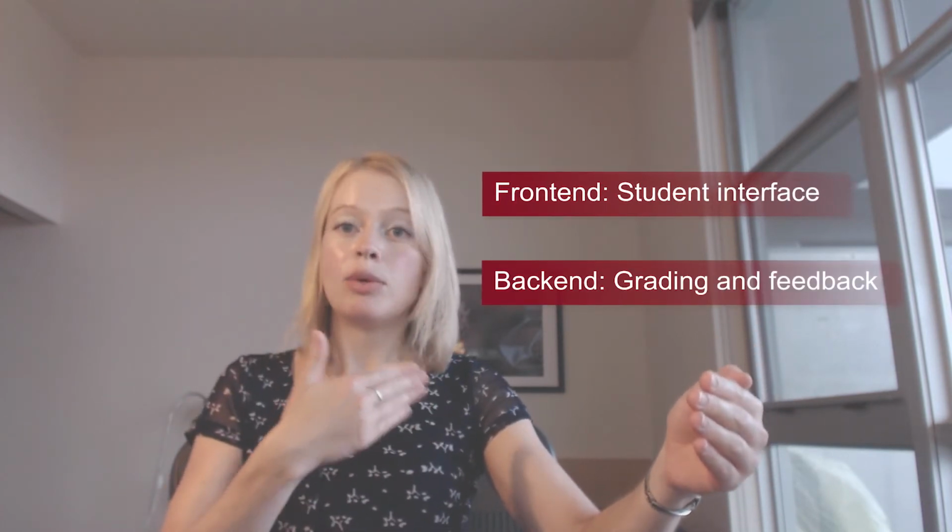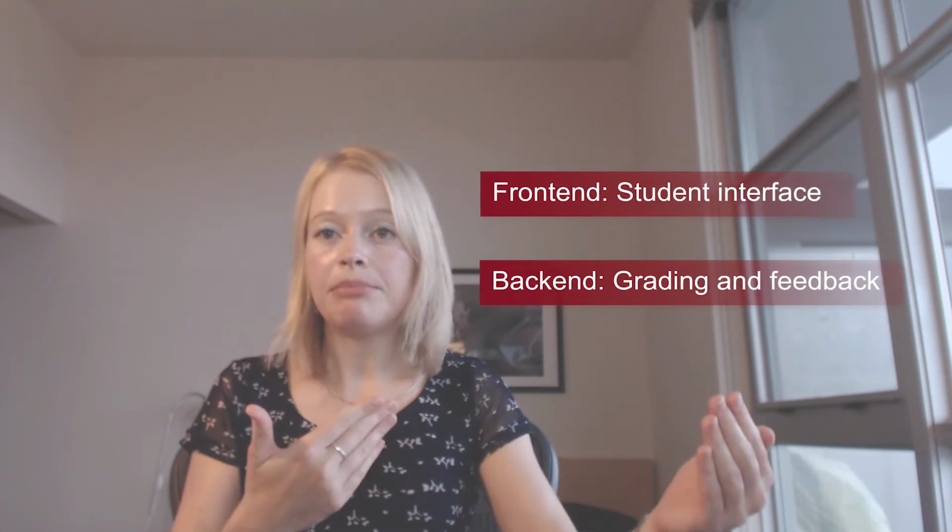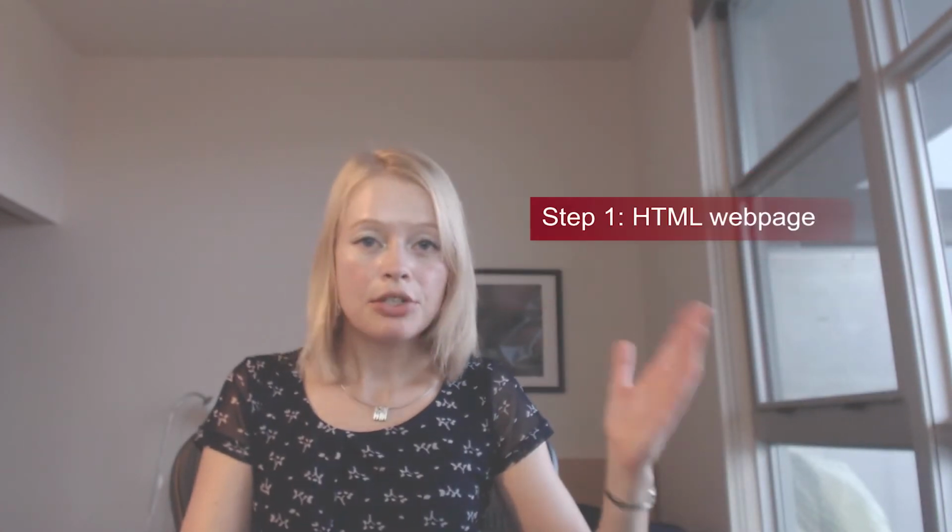So each activity consists of a front end, which is the interface that students actually see and interact with, and the back end, which takes care of grading, giving feedback, and hints. So let me show you the front end first.